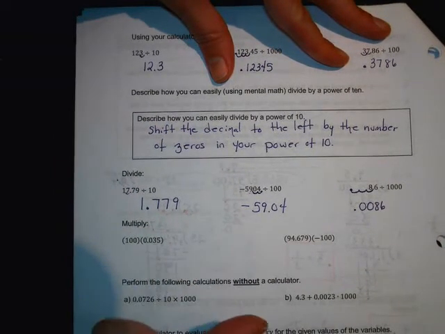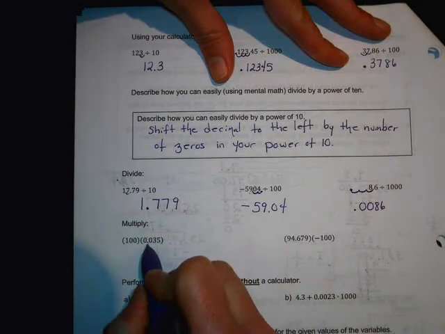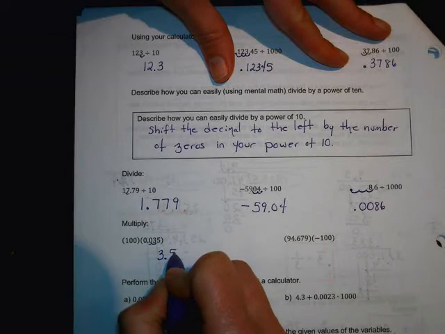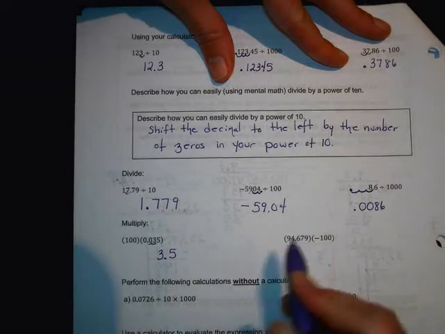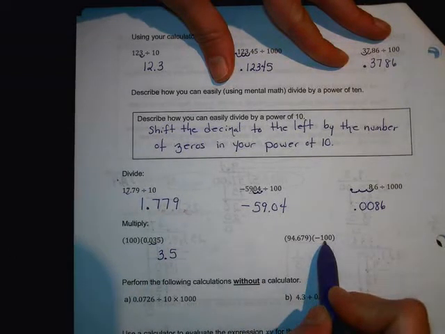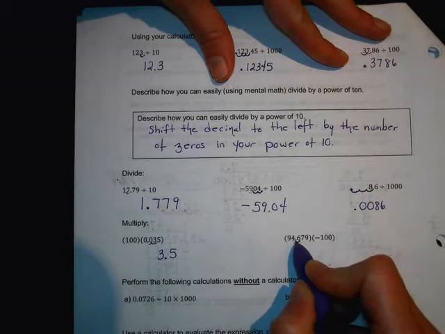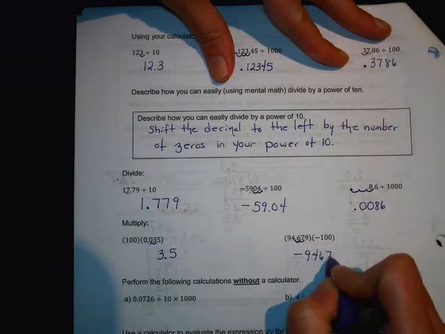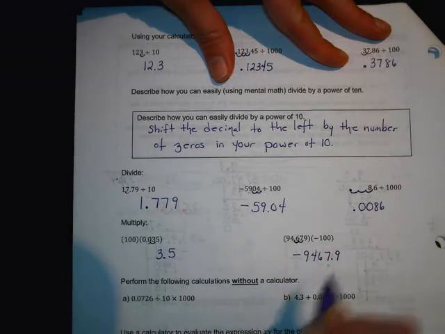So I'm going to shift my decimal 2 places to the right. Here I'm going to shift my decimal 2 places to the right, and because I'm multiplying by a negative, I'm going to keep my negative. 2 places to the right.